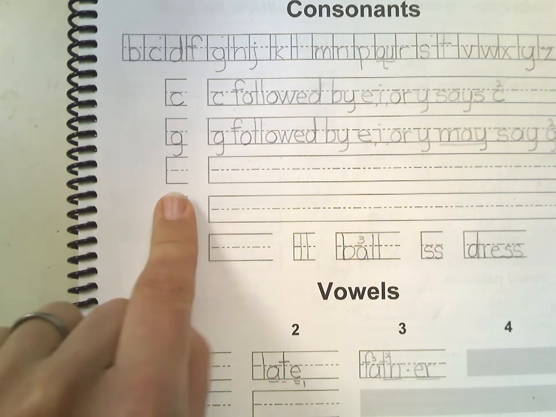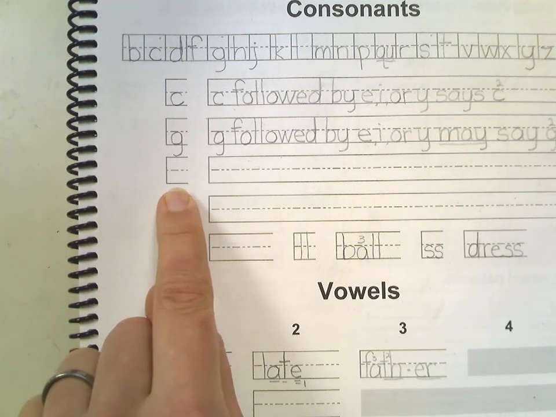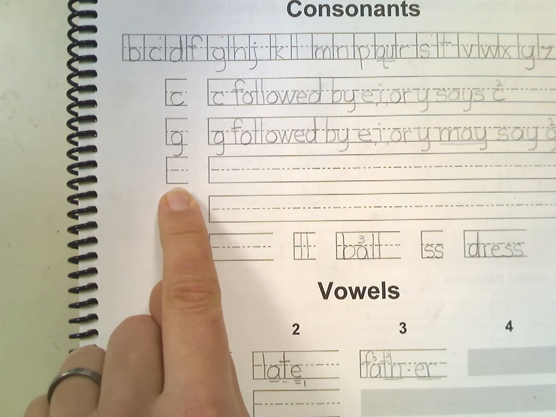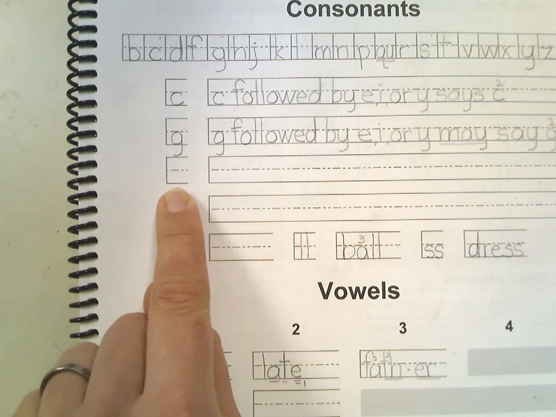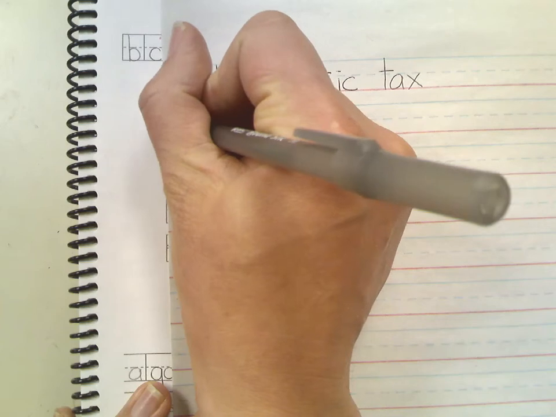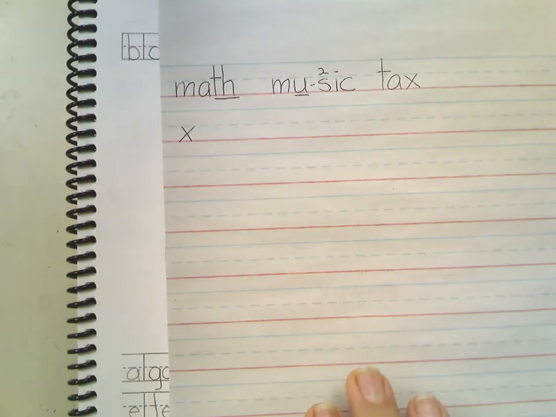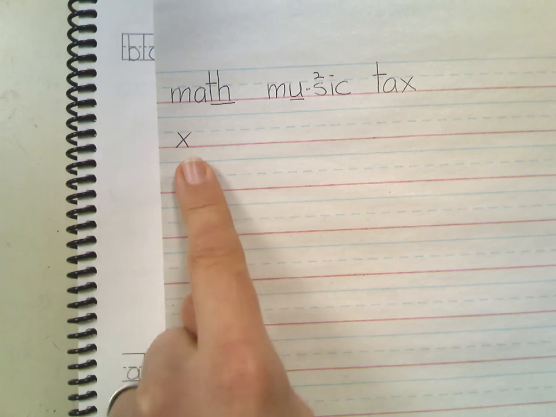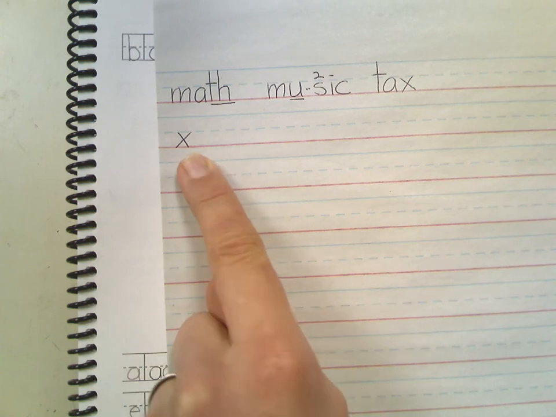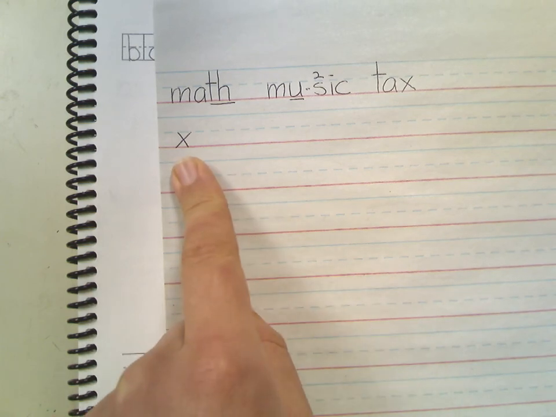All right, let's write in our next rule. So right here, we're going to write an x because our next rule is about x. All right, so we've got our x. And then the rule for x is that it is never followed by s.